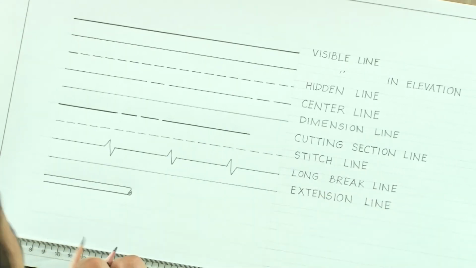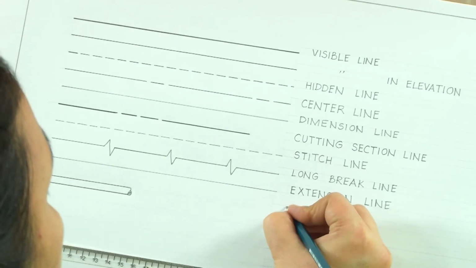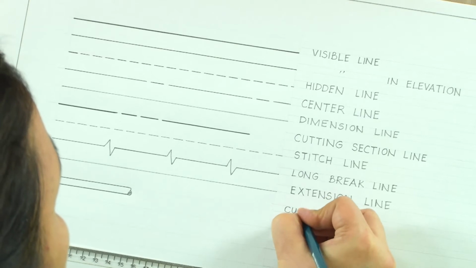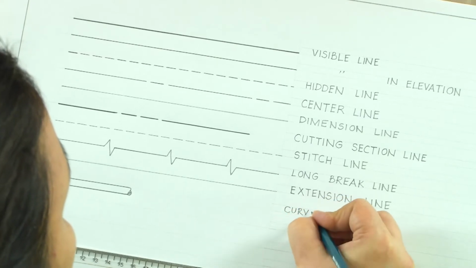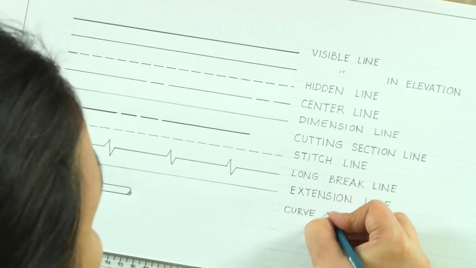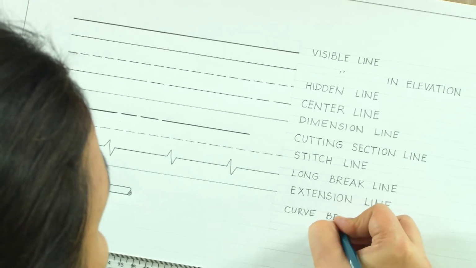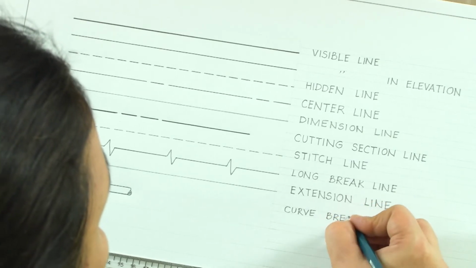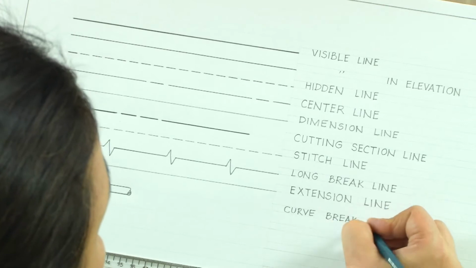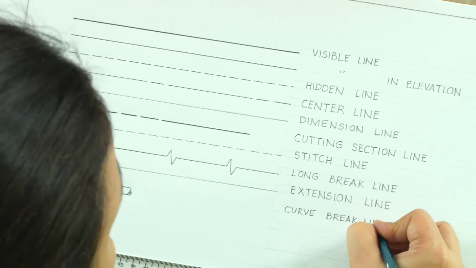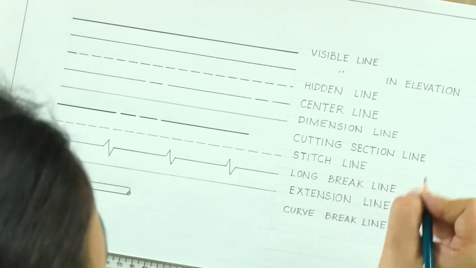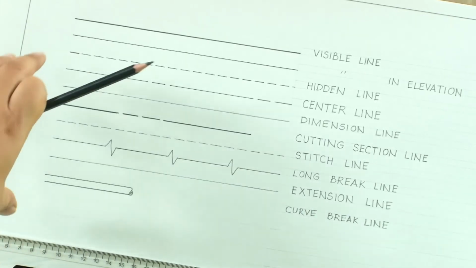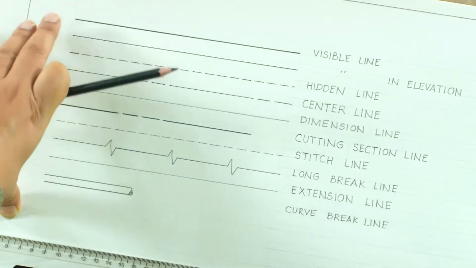So, we can call it the curve break line. These are some of the most common lines which we will be using.